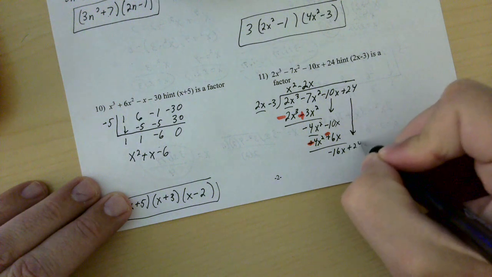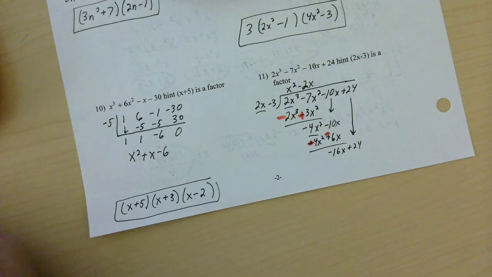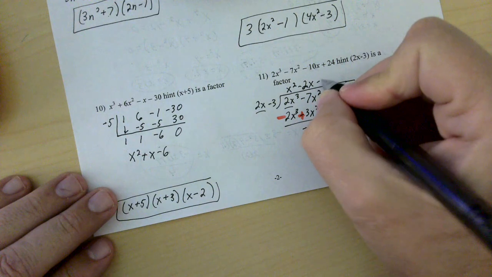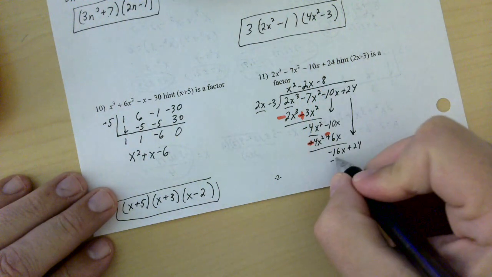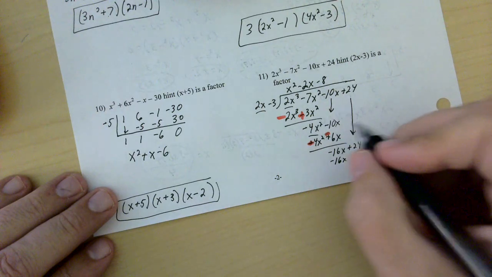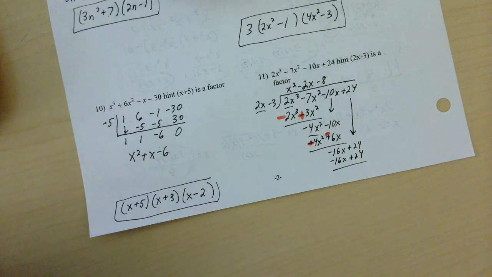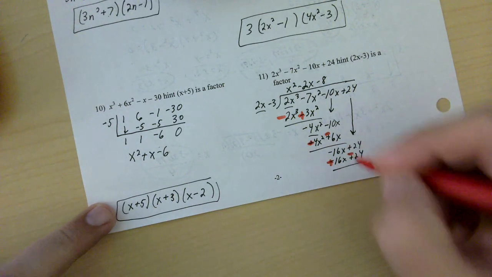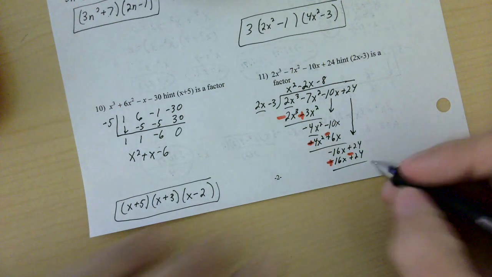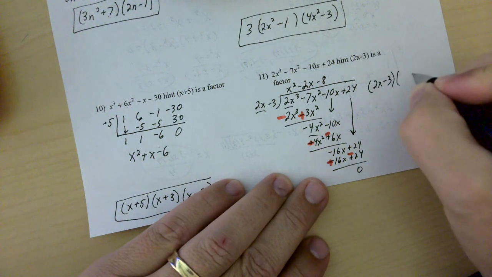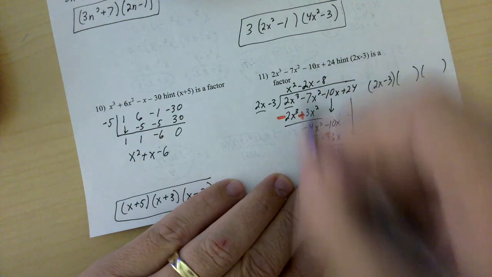Bring down the 24, and this should be the last time, and we have to have a remainder of 0. So if you don't get a remainder of 0, then you didn't divide correctly. Okay, so 2x into negative 16x is going to be a negative 8. When you multiply, you get negative 16x and then plus 24. But you change these to their opposites, and you're going to see that you do get a remainder of 0. Okay? So with the hint, you should now know how to factor the remaining part.